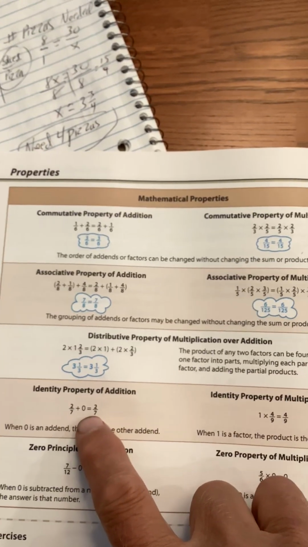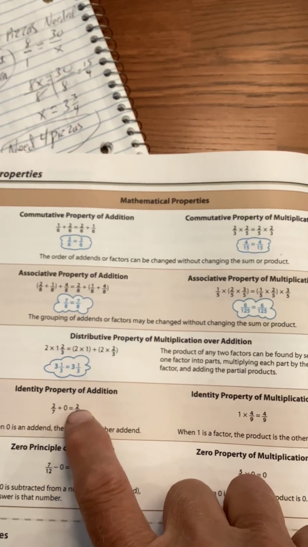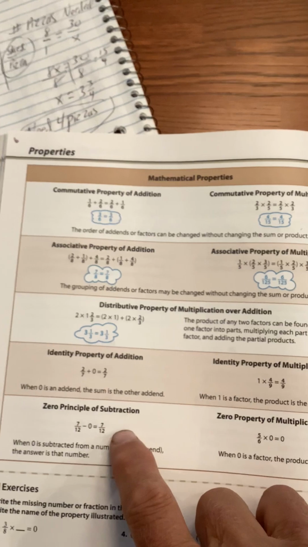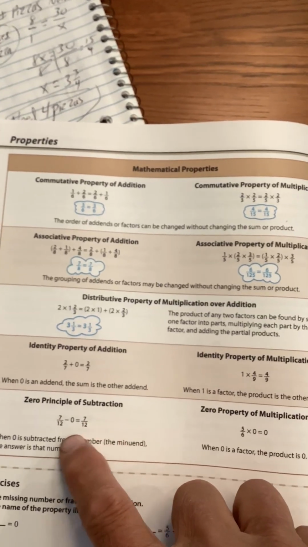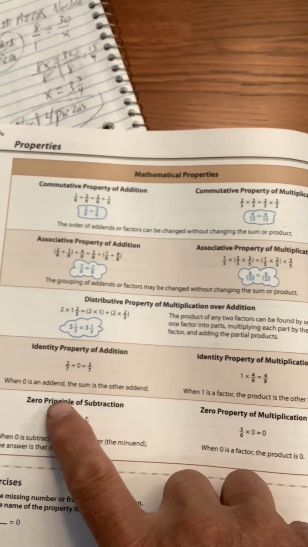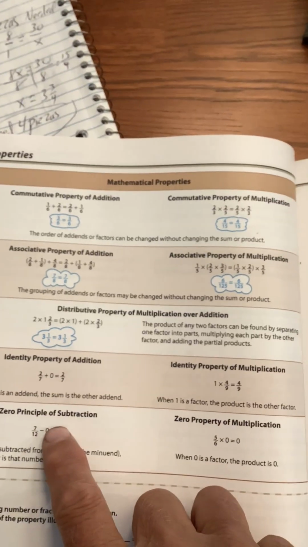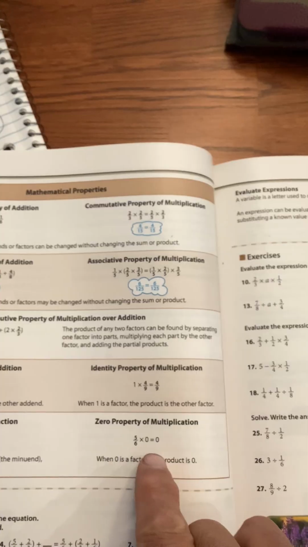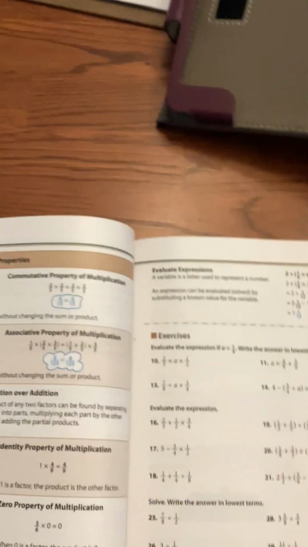And then identity, when you add 0, it stays the same. When you multiply by 1, it stays the same. And here, I've never seen this one before, but if you subtract 0, it stays the same. But they call that the 0 principle of subtraction. And then the 0 property, when you multiply by 0, you always get 0. Anyway, there's your properties, right?